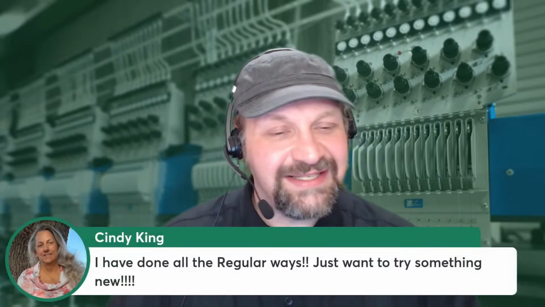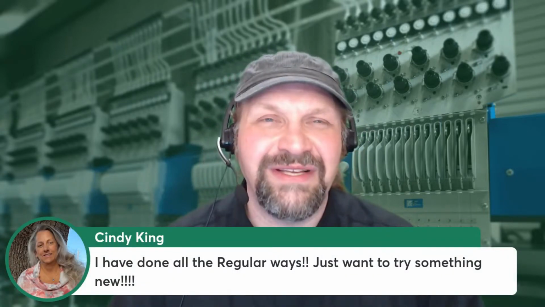Absolutely. Cindy says, I've done all the regular ways, just want to try something new. Try it. Honestly, the cool thing about the thread based patches is you can get a little wild with them because you don't really have to worry about the cutting. You can do different kinds of shape stuff with them. It's essentially like a fully covered 3D lace product. It's like a dimensional lace product.